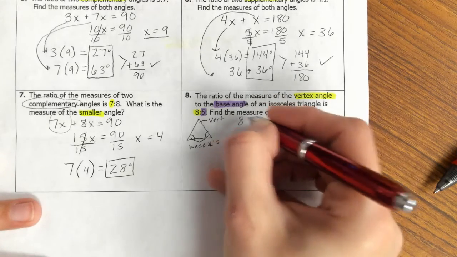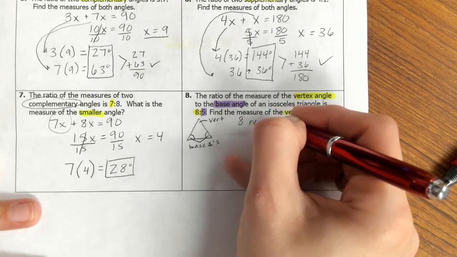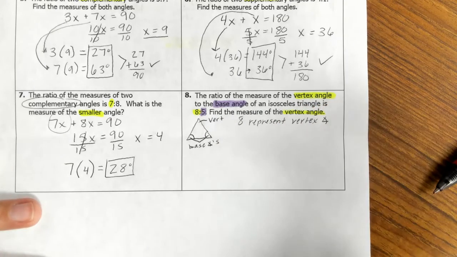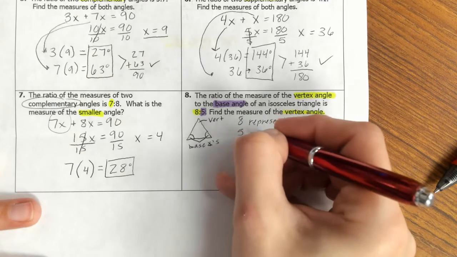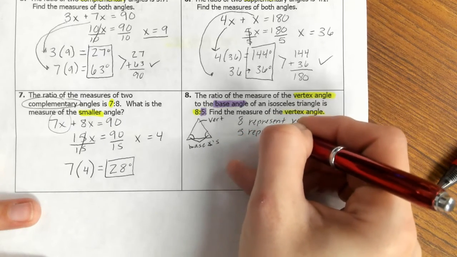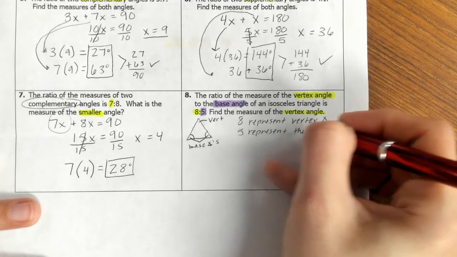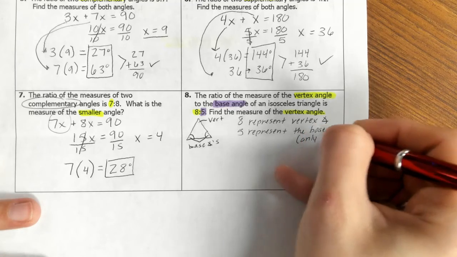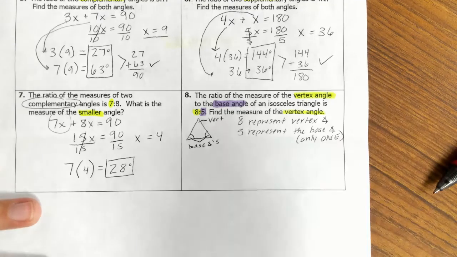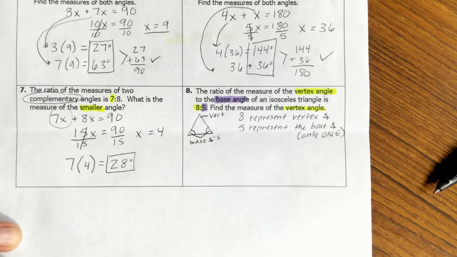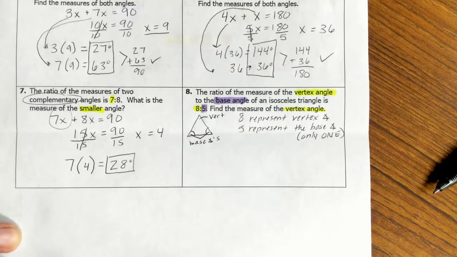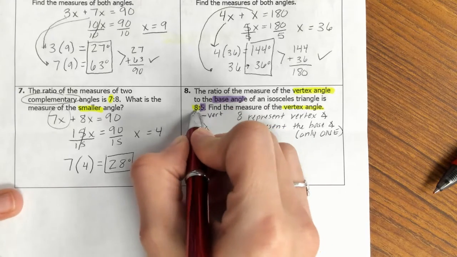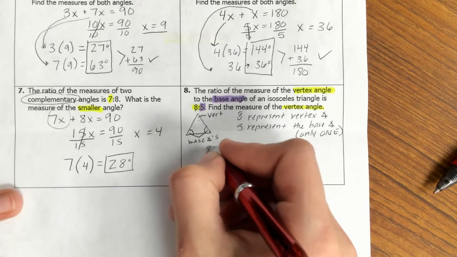So up here, 8 is going to represent the vertex angle, and 5 is going to represent the base angle. But we need to remember this is only one base angle. Okay? So when we go and we add in these x's that we've done on these other ones, we need to remember that we do have this 8 for our vertex angle, so we have the 8x.